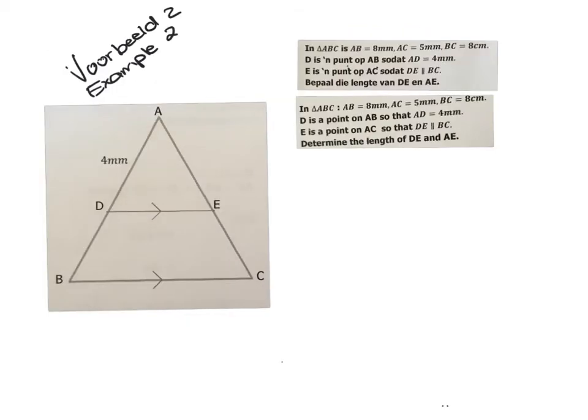Example 2. Voorbeeld 2. Let's go read the instructions. Kom ons lees die inligting of die wat hulle van jou verwag. In driehoek ABC, in triangle ABC, is AB, that whole one, 8 millimeters. And write it down for yourself. 8 millimeters, and it's the whole one. And AC is 5 millimeters. So this whole one is 5 millimeters.